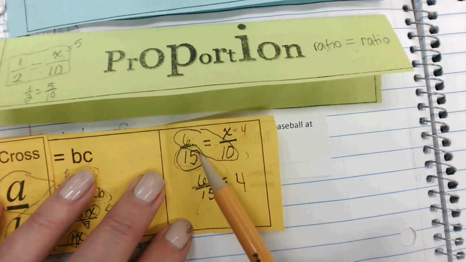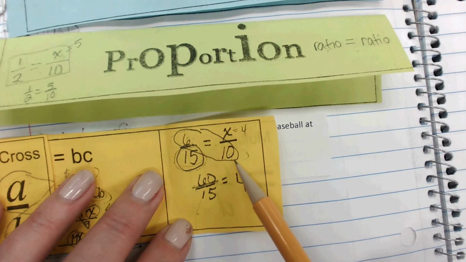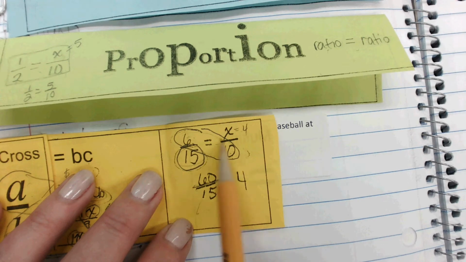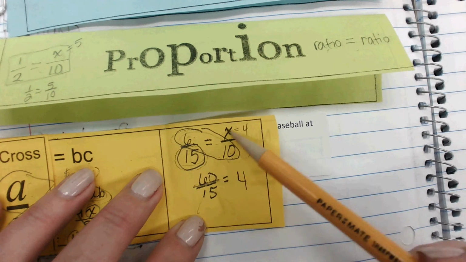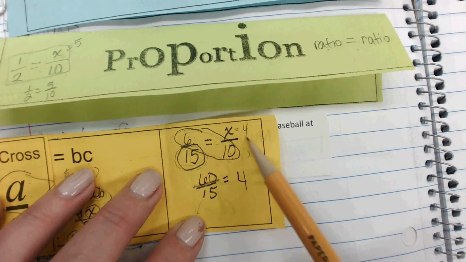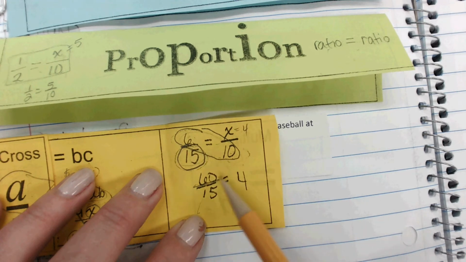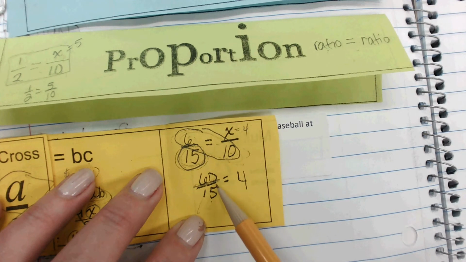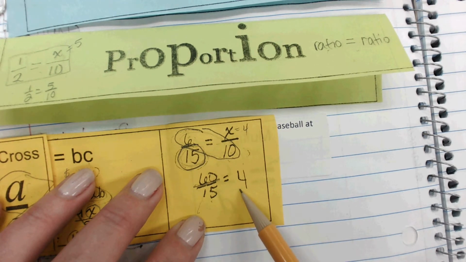So if I said 6/15 is equal to x over 10, in one direction here, I can have two numbers to multiply. And it could be in either direction. But in this example, it's 6 and 10. So that's 60. There's only one number left to divide by, and that's 15. So 60 divided by 15 is 4.